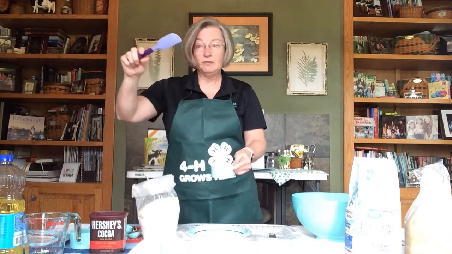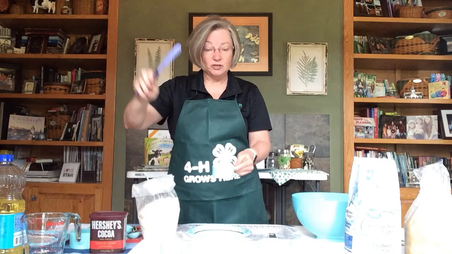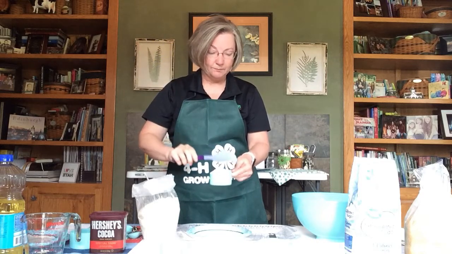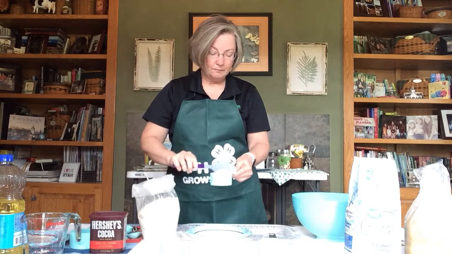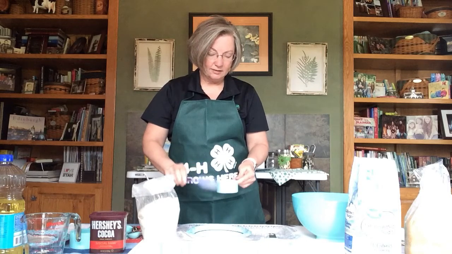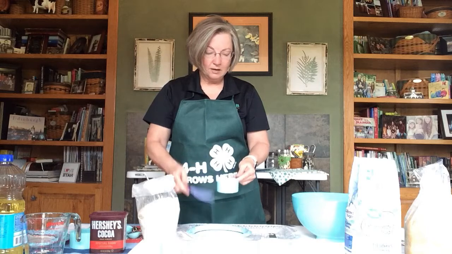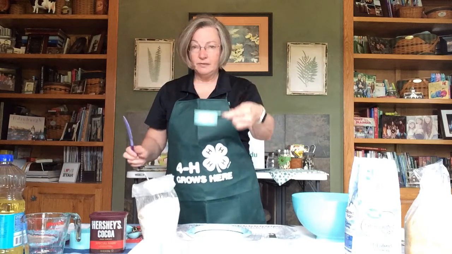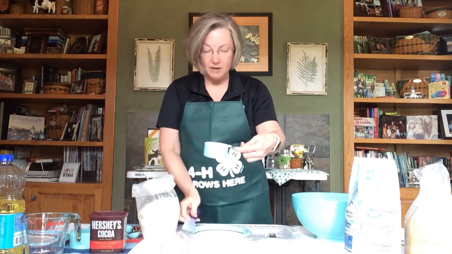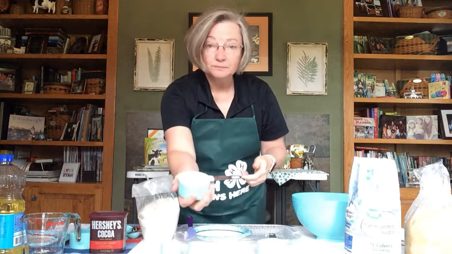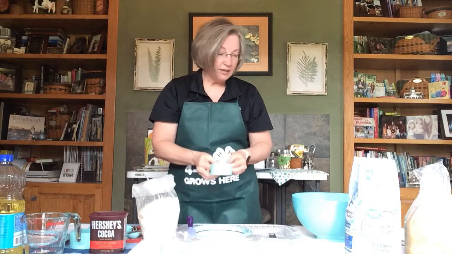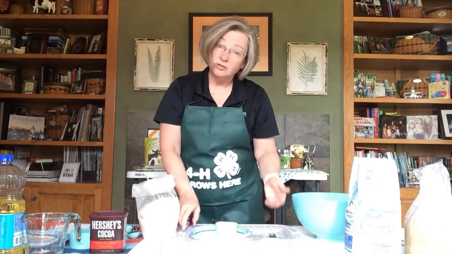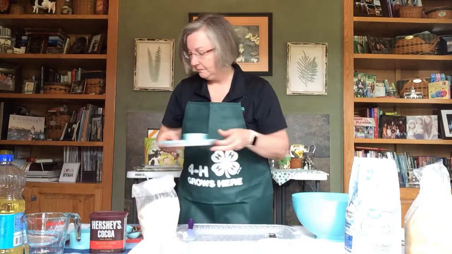Then we're going to take the straight edge of a spatula or a knife, and we're just going to push that across. So we make sure that we have the exact amount that our recipe calls for. It's right up at the top. So then we're ready for our flour to go into our recipe.